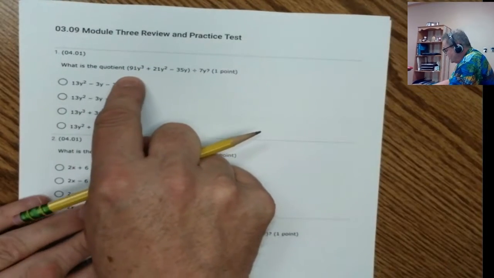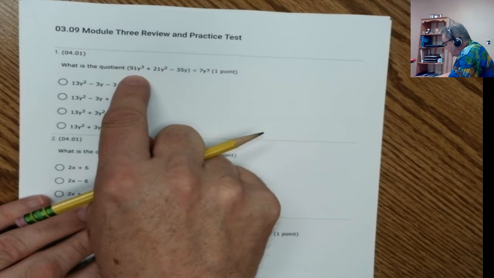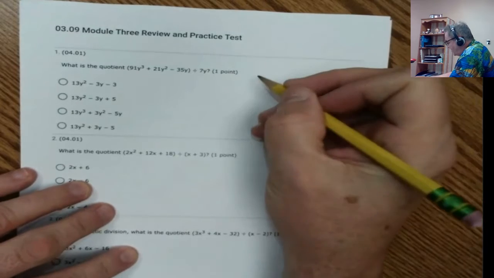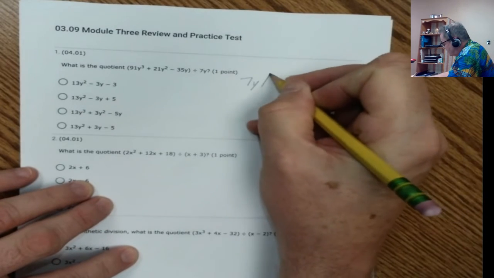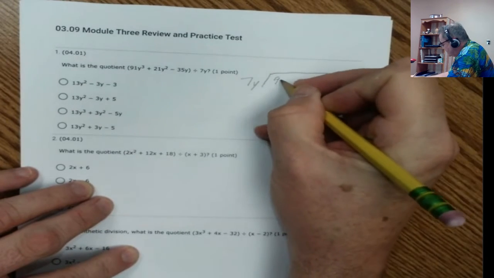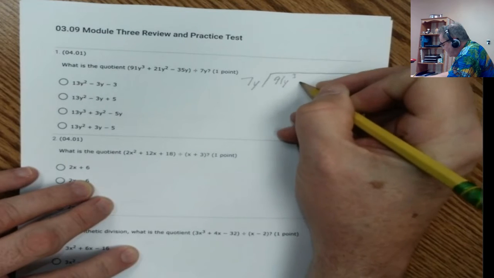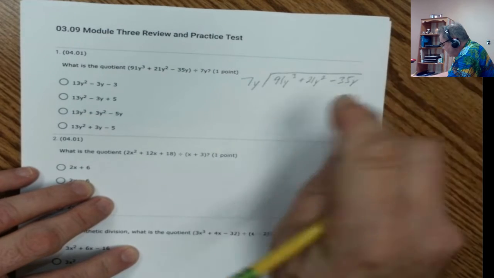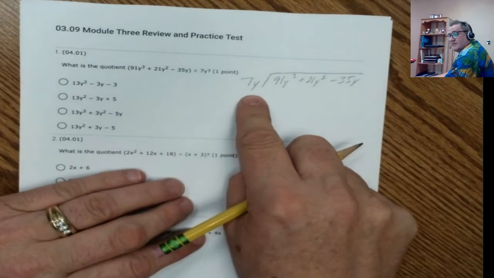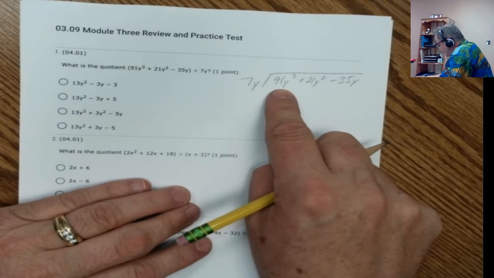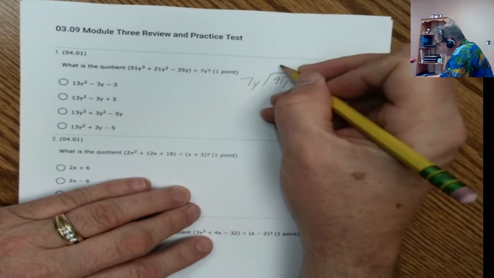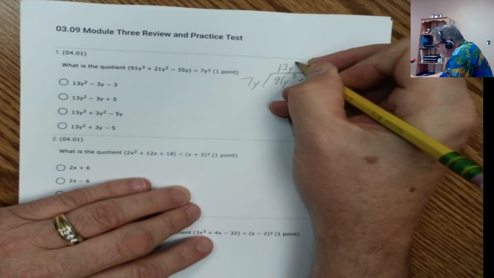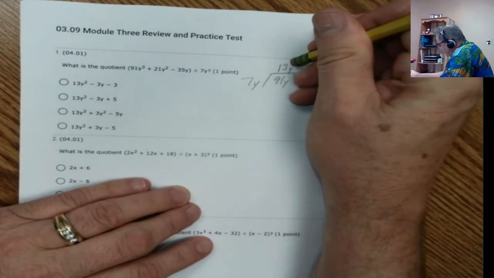Number 1, what is the quotient when we divide 91y to the third plus 21y squared minus 35y by 7y? Okay, so let's set this up as a long division. 91y to the third plus 21y squared minus 35y. All right, so how many times does 7y go into 91y to the third? Well, 7 goes into 91 13 times, and y goes into y to the third y squared times.